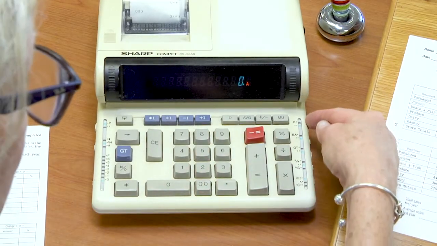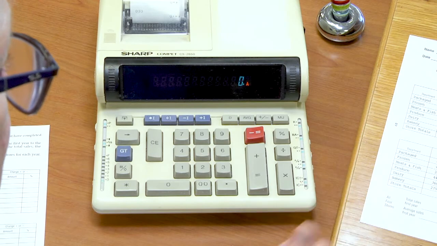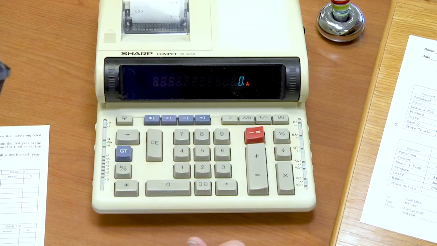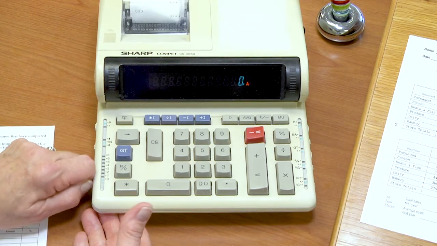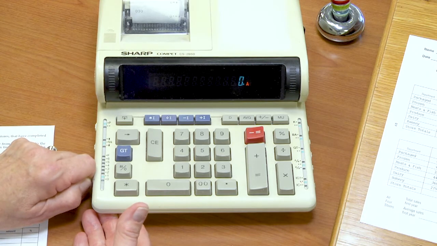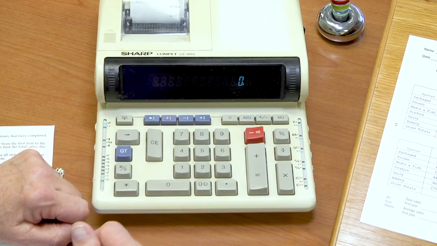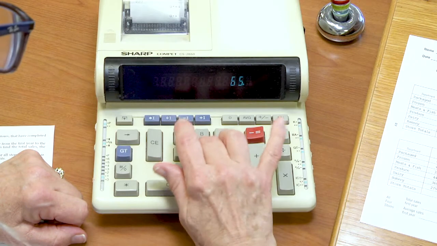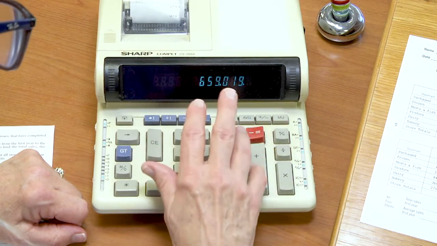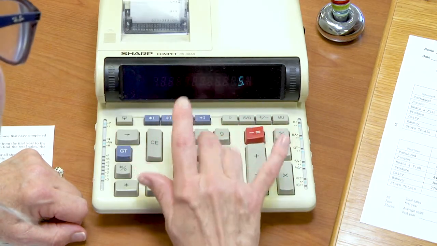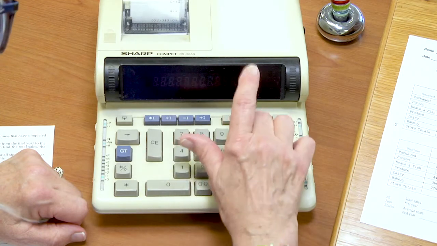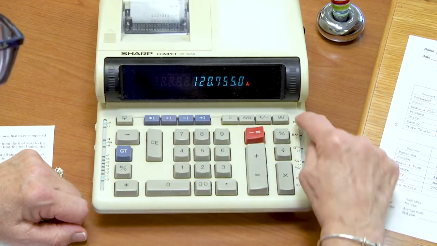Remember to have all of these features turned off. We don't need any of those features on right now. And like I said, we want to make sure this is set to 1 decimal place. Okay, so we'll put the most recent first in as a plus, 659,019, 538,264 as a minus, and then we're going to hit the MU key.